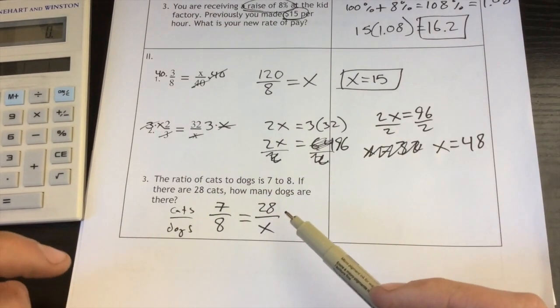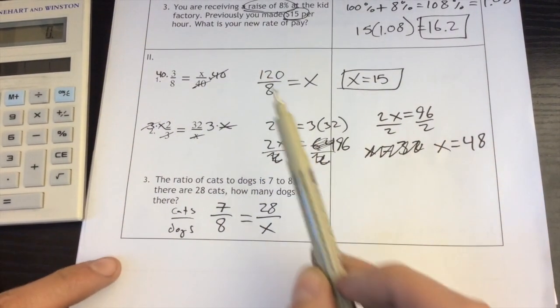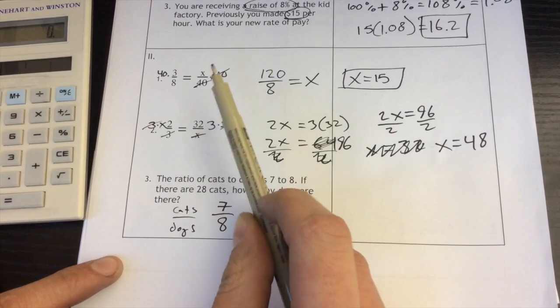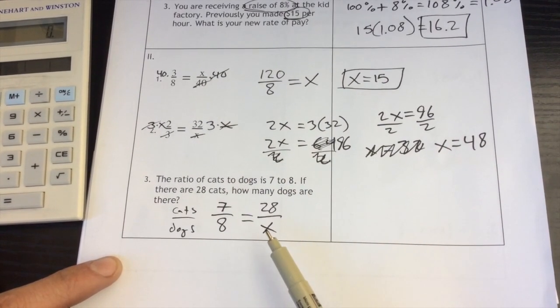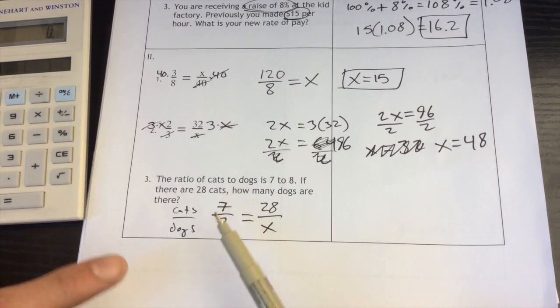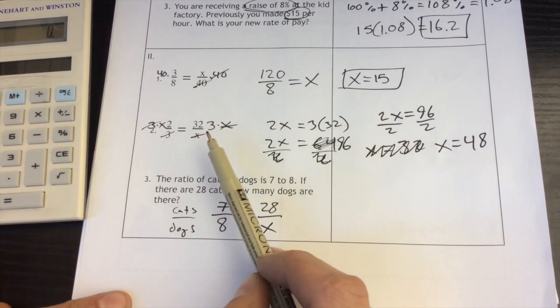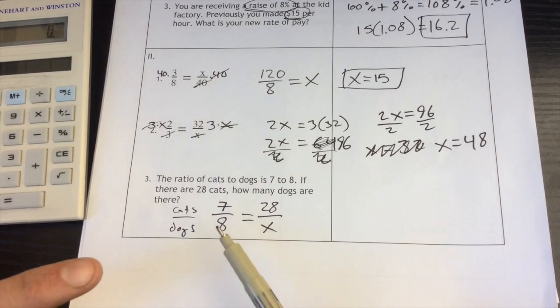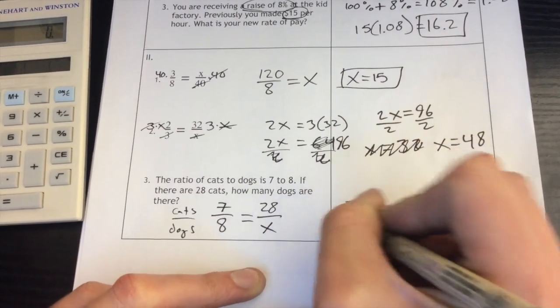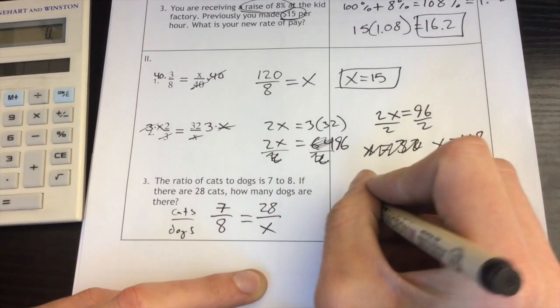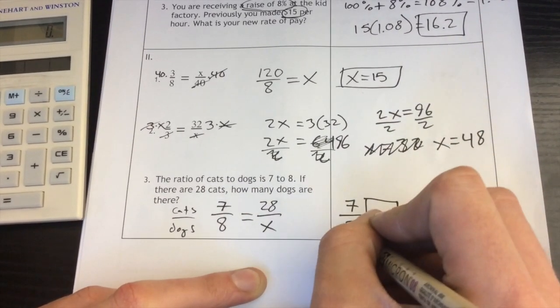So this one is just like these other ones. You can use either of these methods. Well, this method is harder when you have the X in the bottom because you can't multiply the X away. You can multiply it over to this side and then we can work from there. I'm going to show you one more method. If I know that I can get from 7 to 28, I can use a giant 1 here.